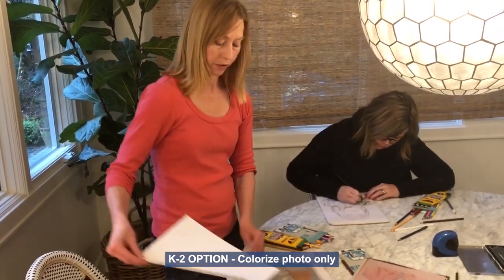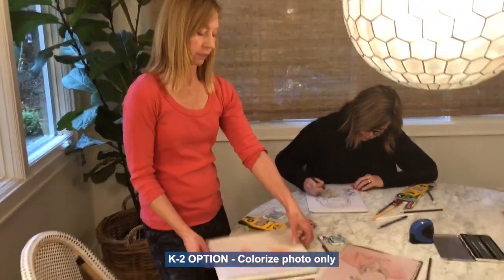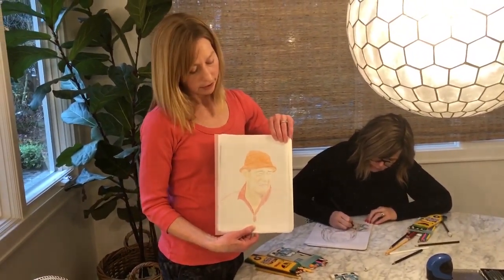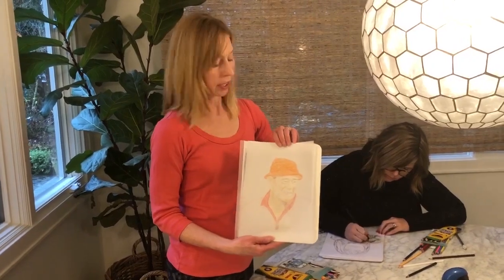And again, have your check. You can see what it looks like. So here I've just added some color to this. And that's how we'll finish off the K through 2 project.